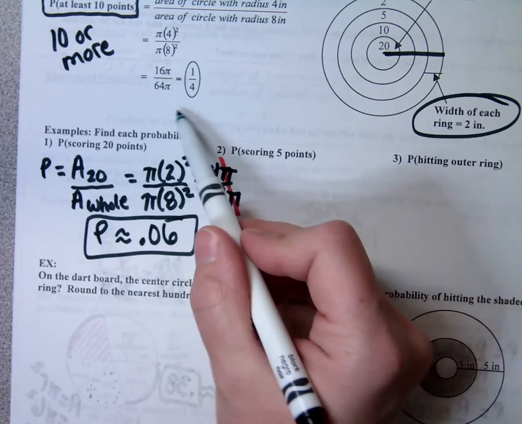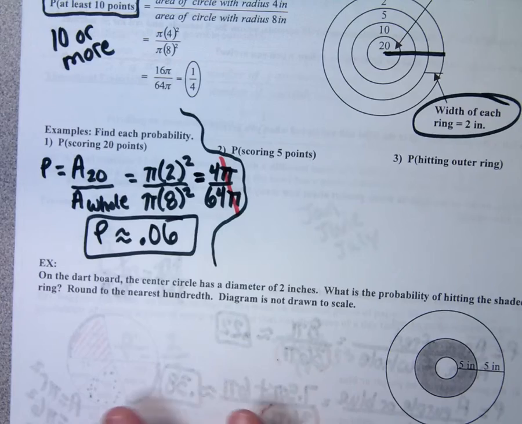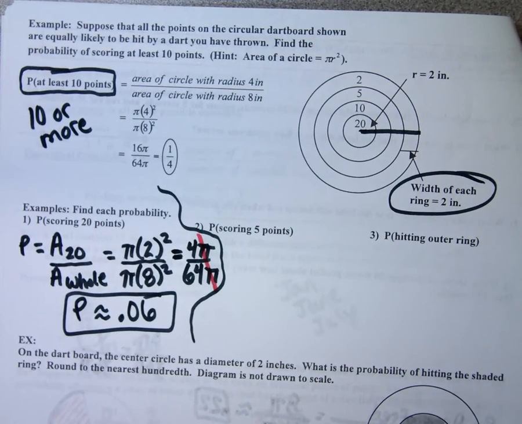Okay, number 2. I want to score 5 points. Exactly, that's my goal. So let's talk about that. If I want to score 5 points, I want my dart to land in this ring right here. Does that make sense to you? Do you know how I could figure out the area of just this ring? Austin, Mason, I'm going to ask you. How could I figure out the area of just this 5 ring? Because that's what I want to do, is score 5 points.